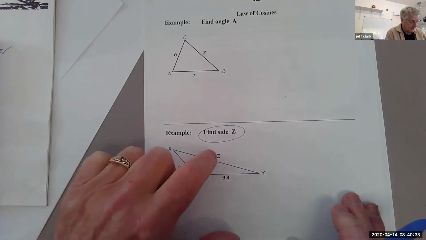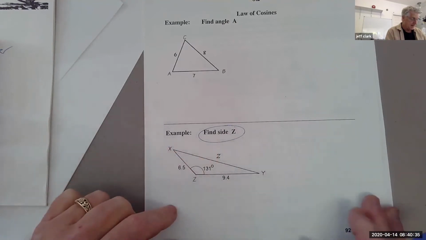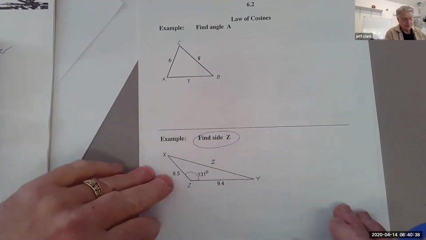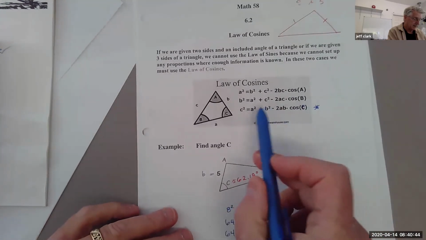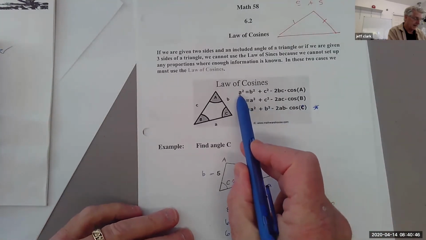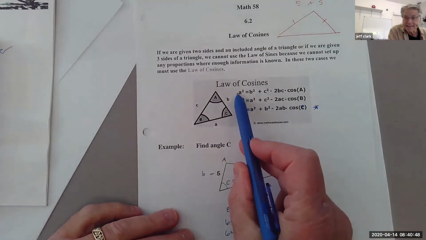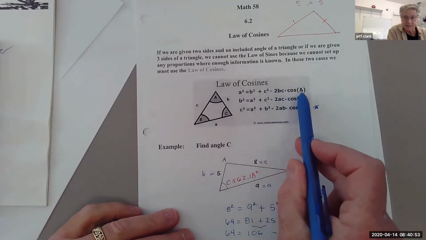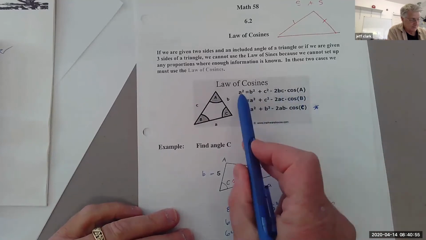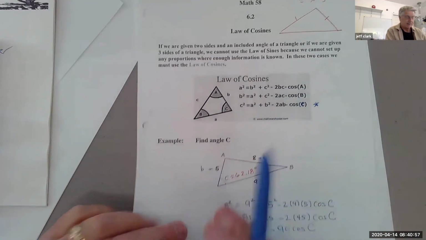I want to find that right there. Now, the law of cosines, if I'm wanting to find, let's say Z, let's call it some other angle. Let's make this a Z. Make that a Z. So this would have to be the angle Z right here. See that? So just replace this with Z's.